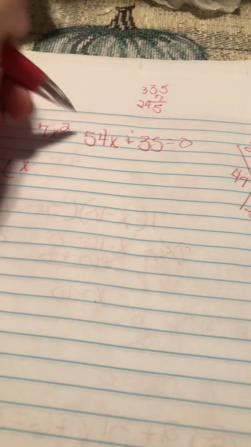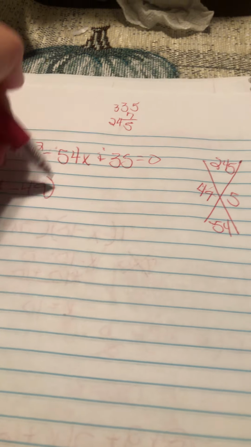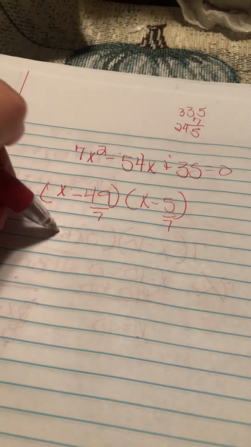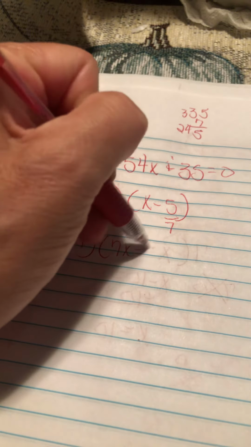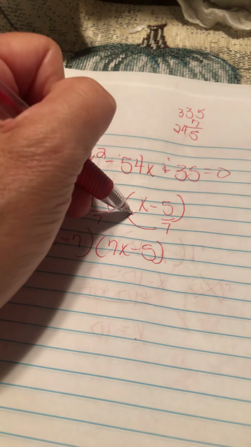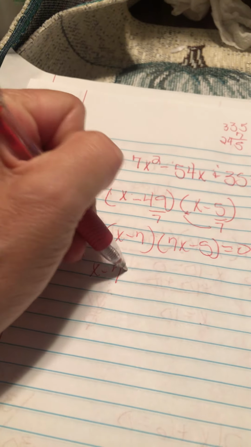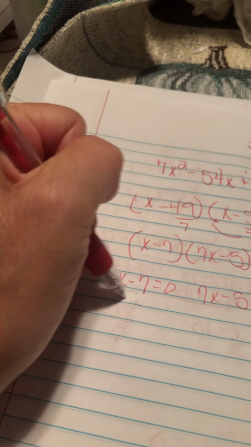Okay, so now I'm going to set up my factors. X, they're both going to be negative because my third term is a positive and my middle term is a negative. X minus 49 and X minus 5, then we're going to divide by 7. So now we have X minus 7 and then 7X minus 5, because we move that 7 to the front, equals 0. And then you're going to set each factor to equal 0 and solve for X.